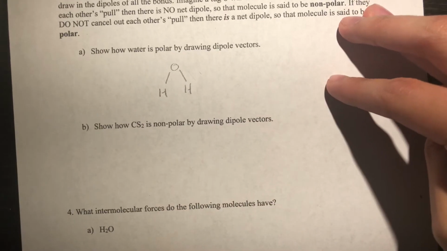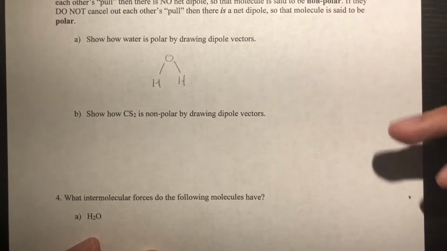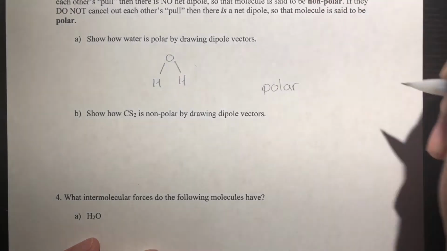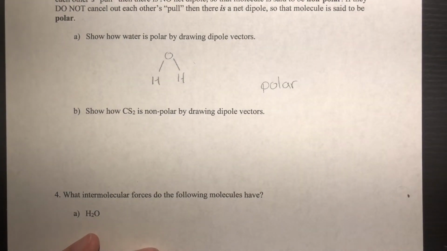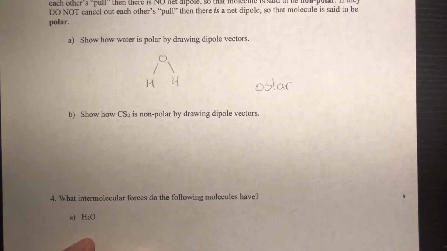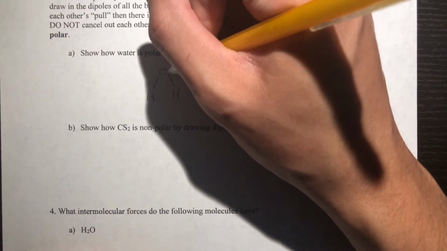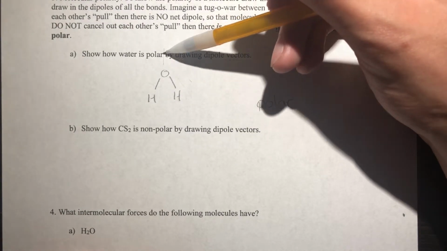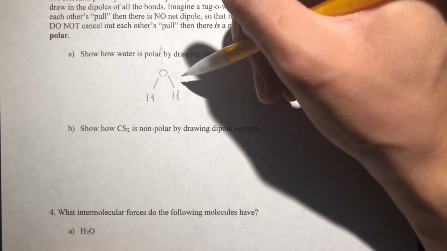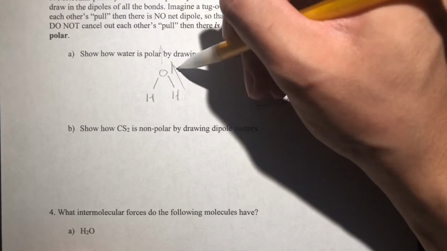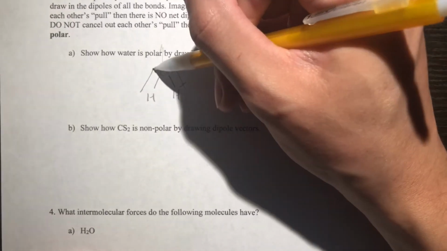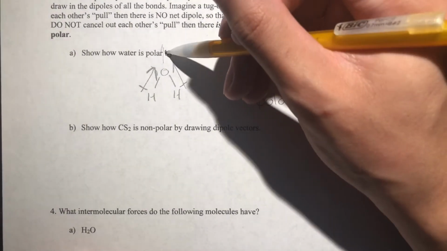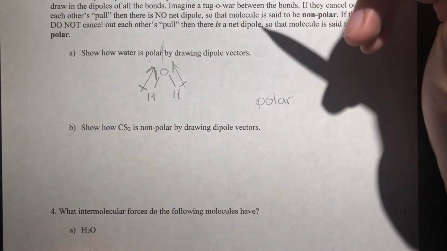So it is considered polar because they do not cancel out the pull. Why? Because oxygen is basically pulling upward. It's going upward, so it's being pulled up.